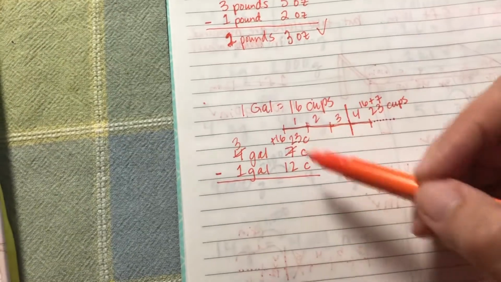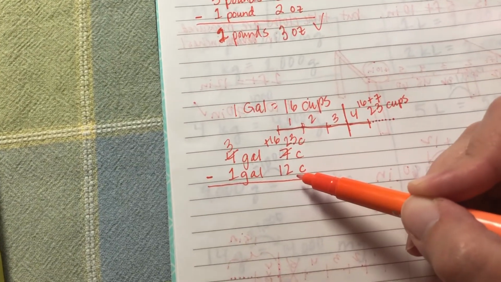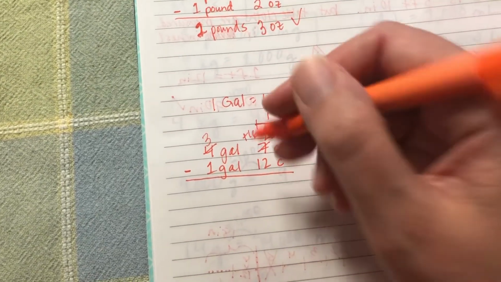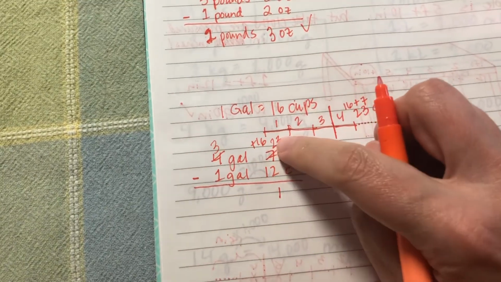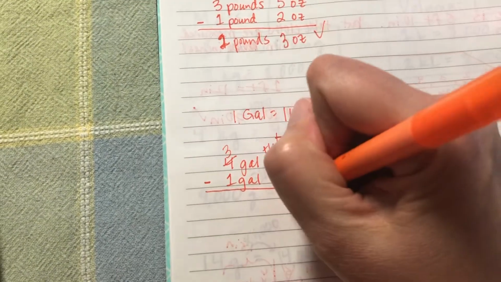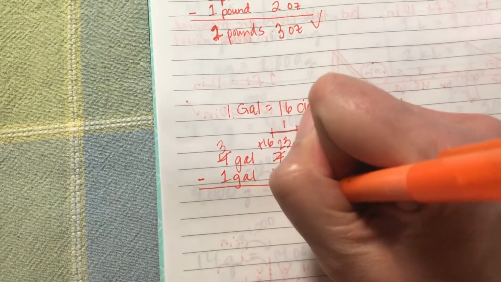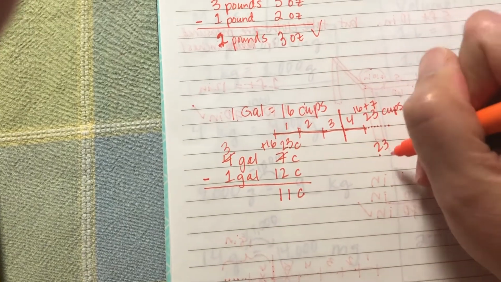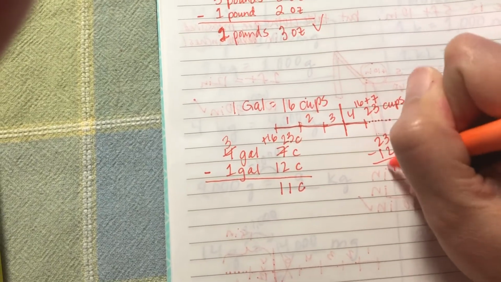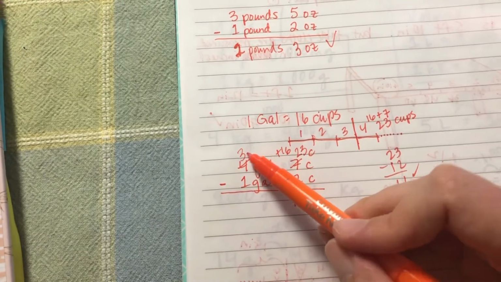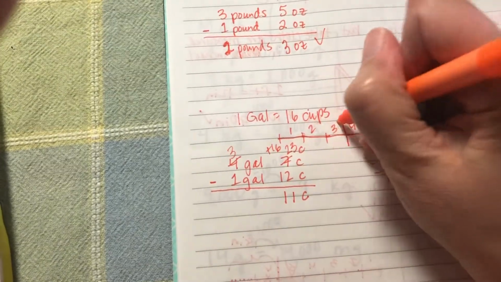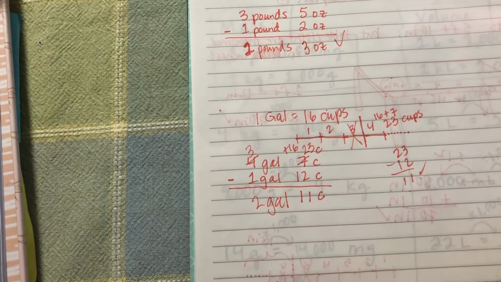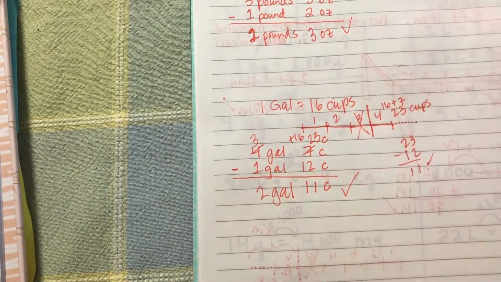Okay, so now we're ready to subtract 23 minus 12. So 3 ones minus 2 ones, that's 1. And then 2 tens minus 1 ten, that's going to be 1 ten. So I've got 11 cups left. And sure enough, we can check that over here. 23 minus 12. Okay, good. And then we can take away the gallon that we need to take away here. So that leaves us with 2 gallons. All right, so 2 gallons and 11 cups is our answer.